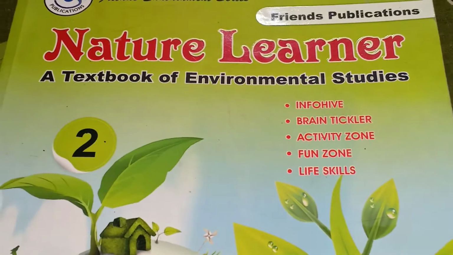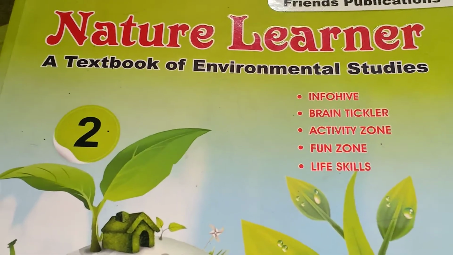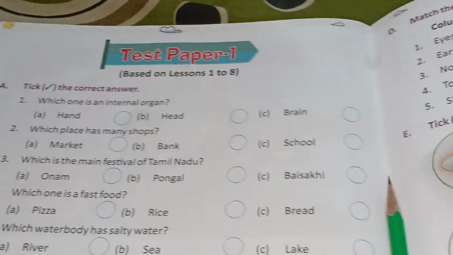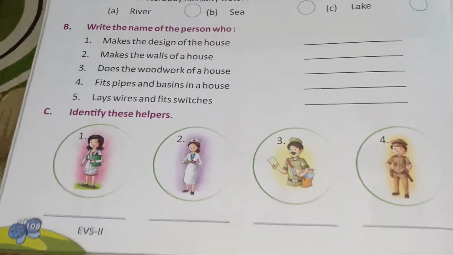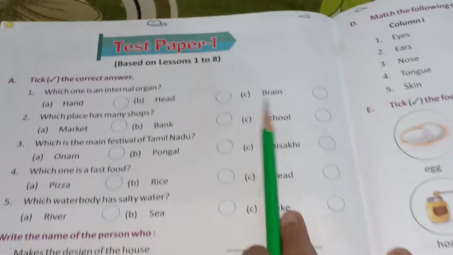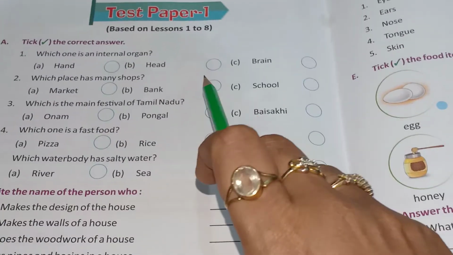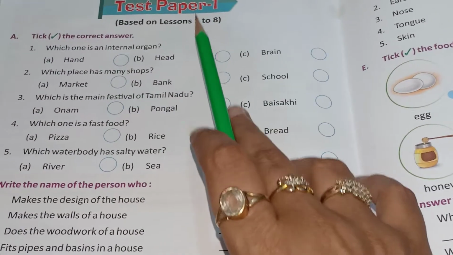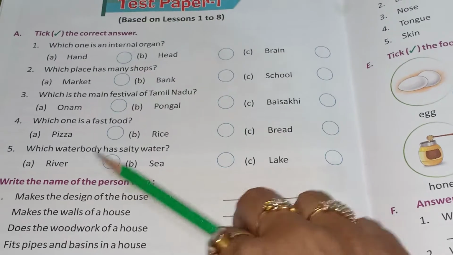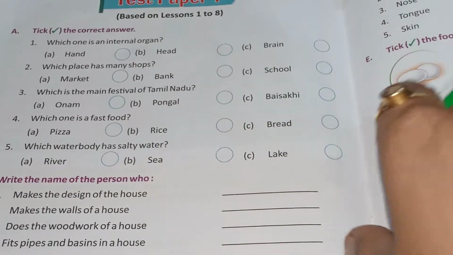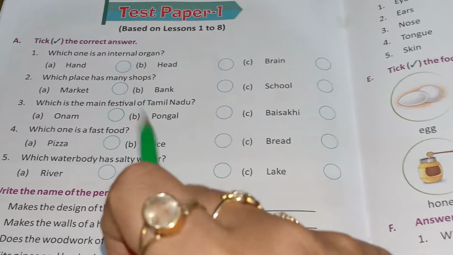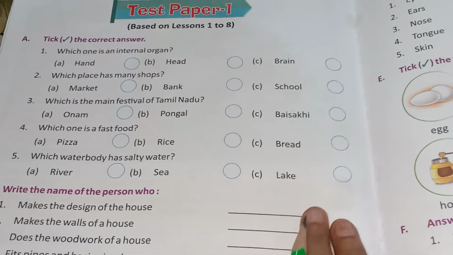For that, children, please take out your Nature Learner EVS book and turn to page number 108. Is that clear? Can you see the page number? It is written here, 108 and test paper 1. Now this test paper 1 is based on lessons 1 to 8, all the lessons which are included in this test paper. So you have to complete this test paper.